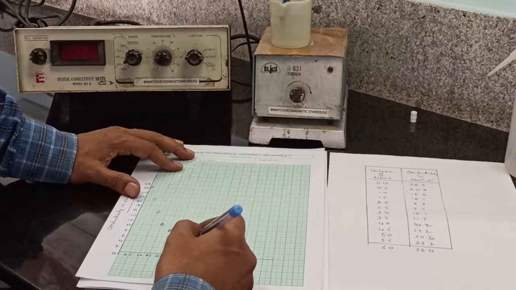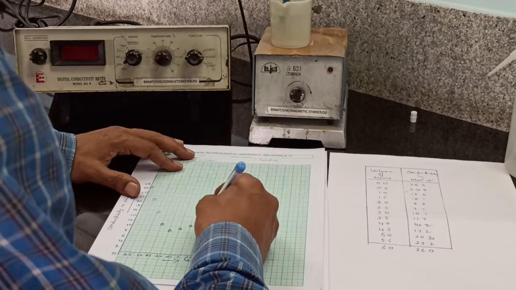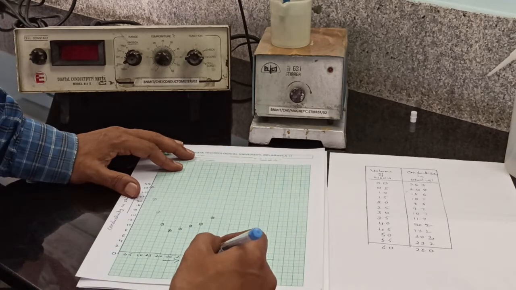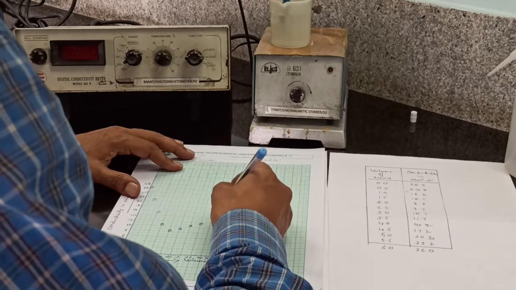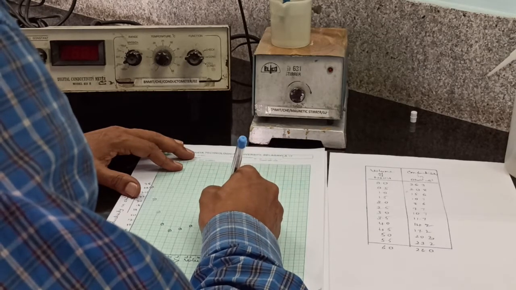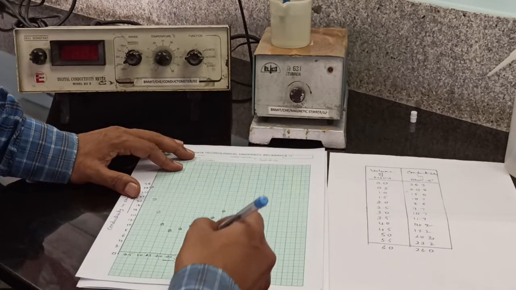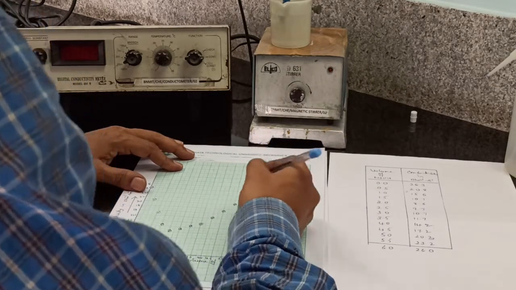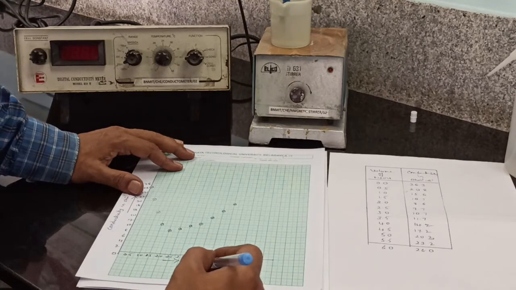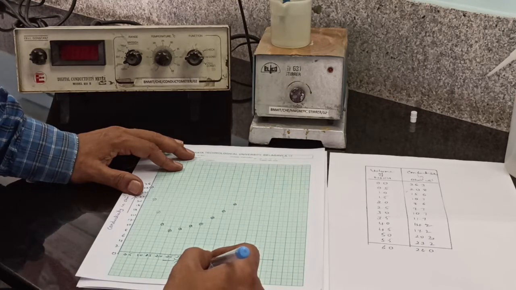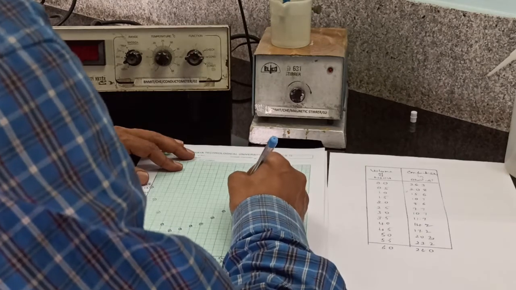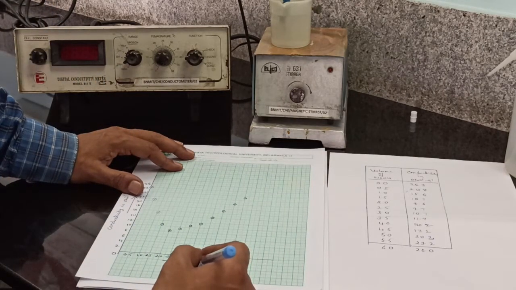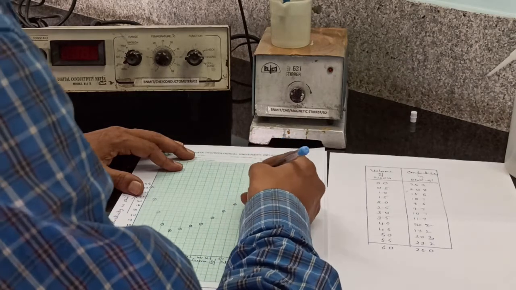At 4, it is 14.2. At 4.5, it is 17.2. At 5, it is 20.3. At 5.5, it is 23.2. At 6, conductivity is 26.